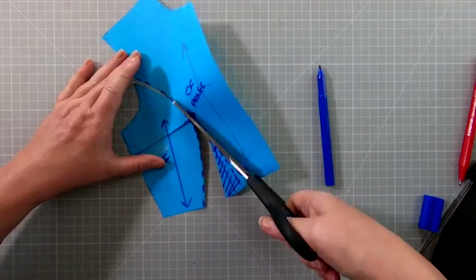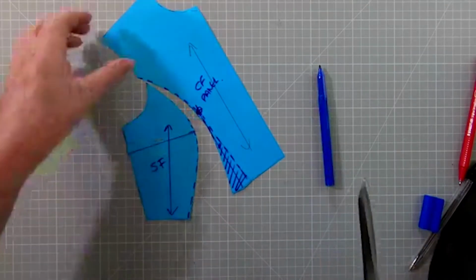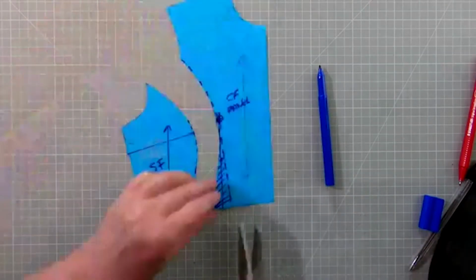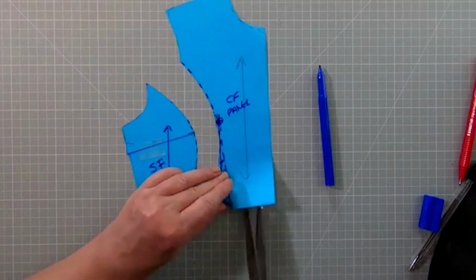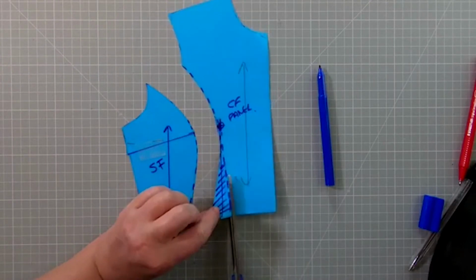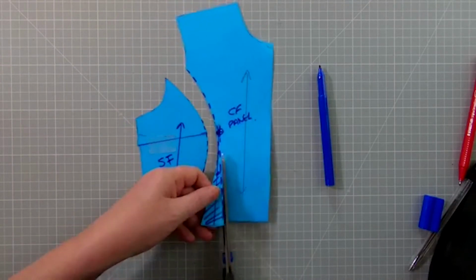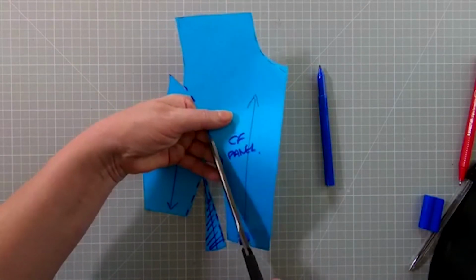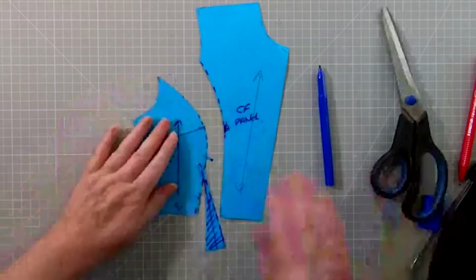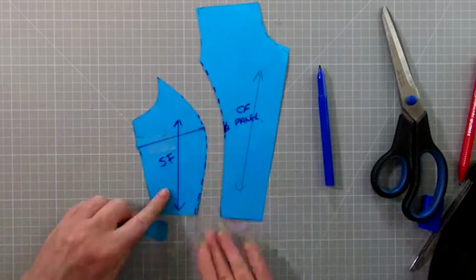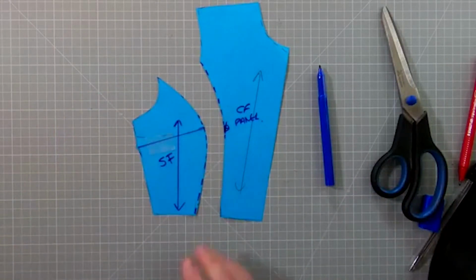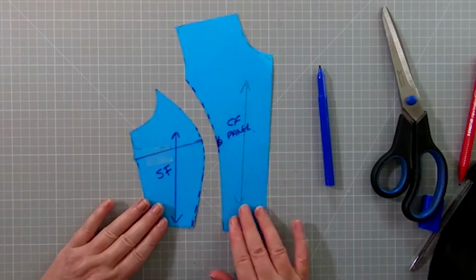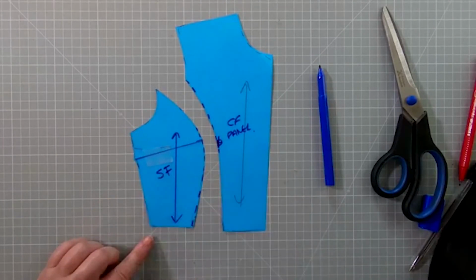So you do get this sort of little spike, like so. And then on the centre front panel, again, I'm following the original dart line and then just smoothing a nice line in here. So now we have got the two pieces of our princess seam.